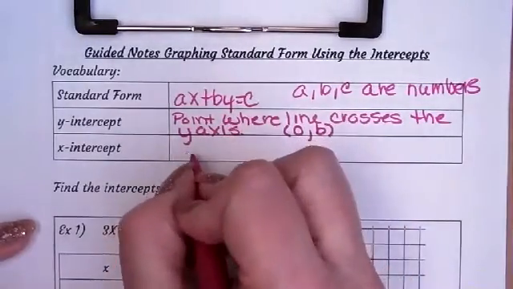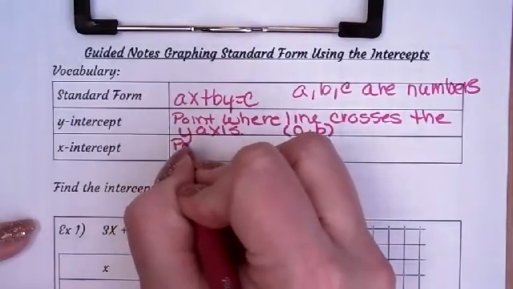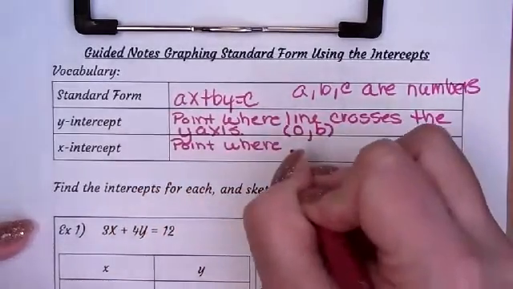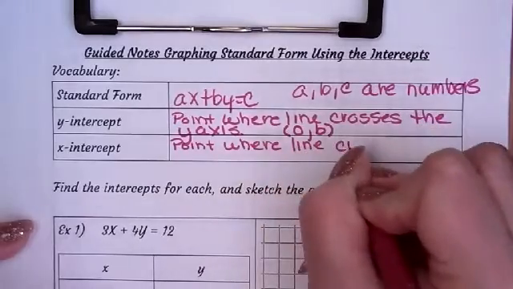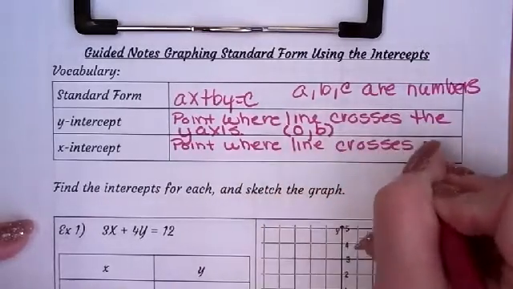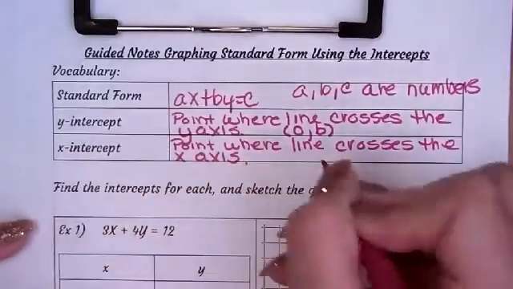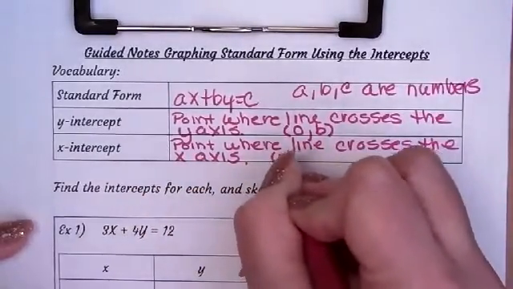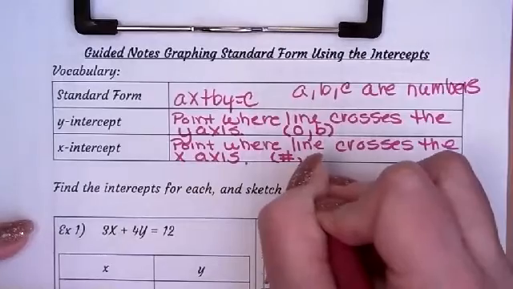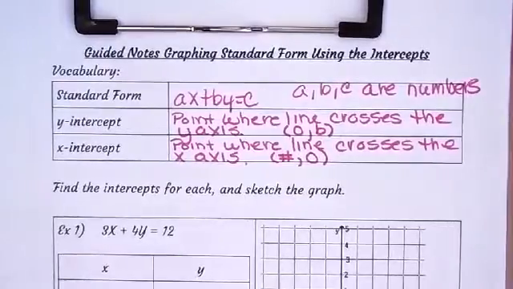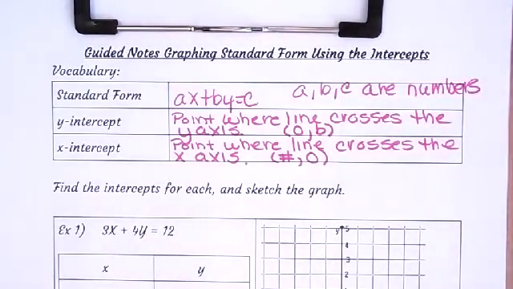Now, x-intercept is the point where the line crosses the x-axis. Now, its ordered pair is always going to have some number in the x and a 0 for the y value, okay? There is no symbol for the x-intercept like B is for the y.